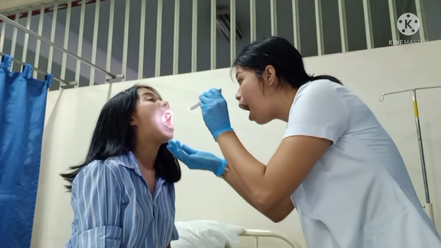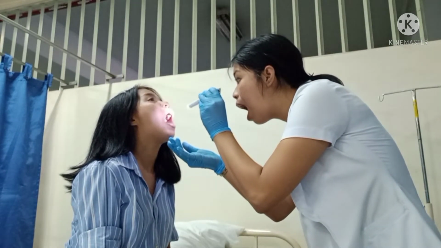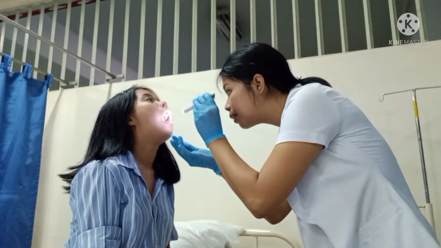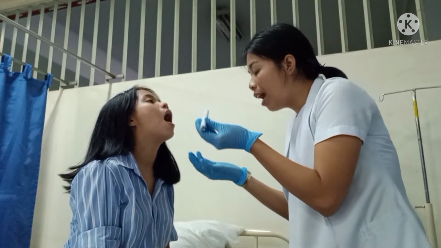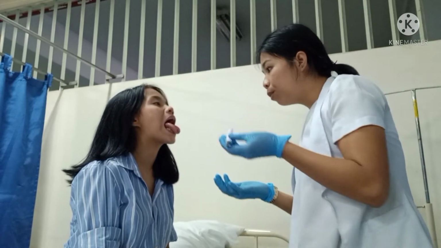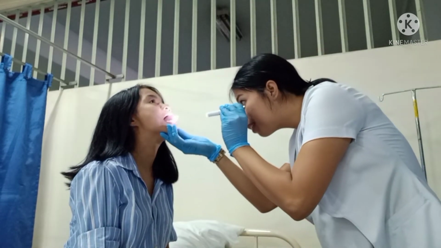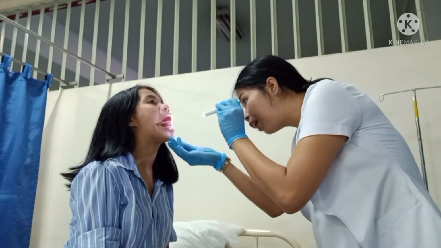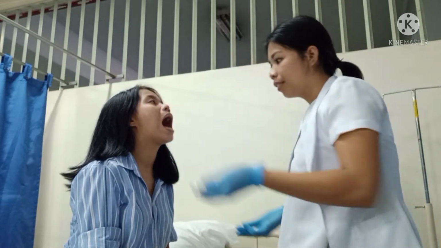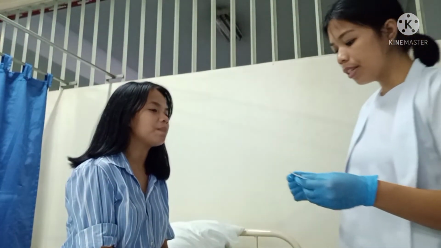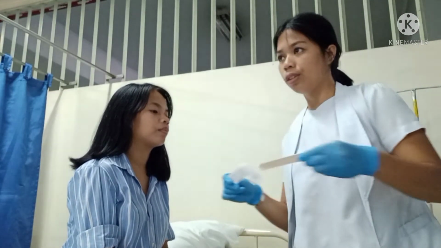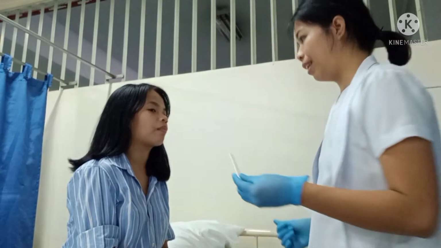Say ah. Then let your tongue out. Move up, down, left, right. Then I will use the sterile wooden tongue depressor to check them out if there is any abnormalities.